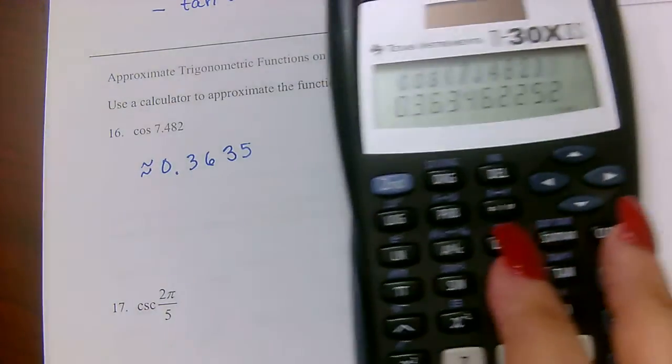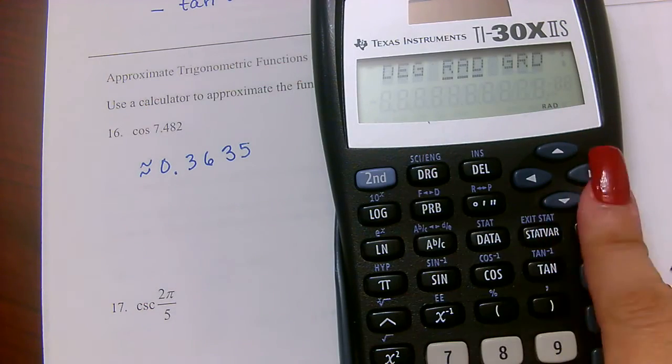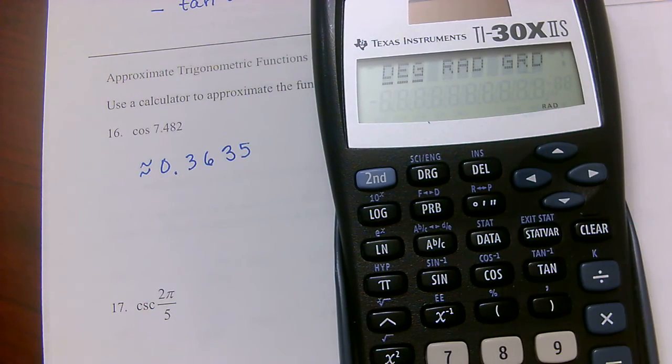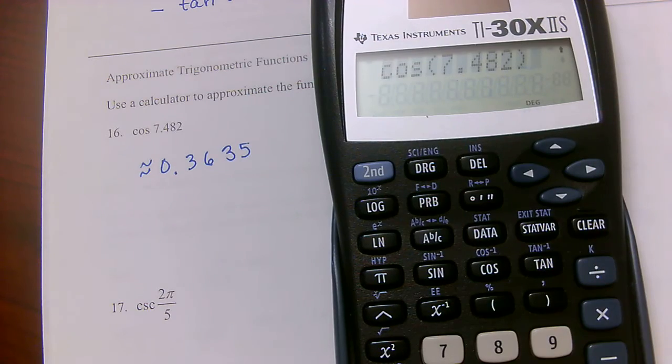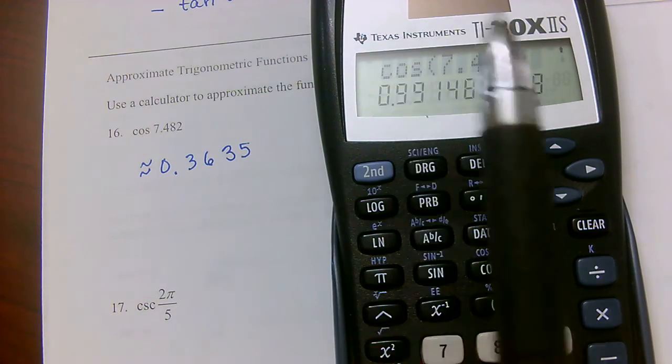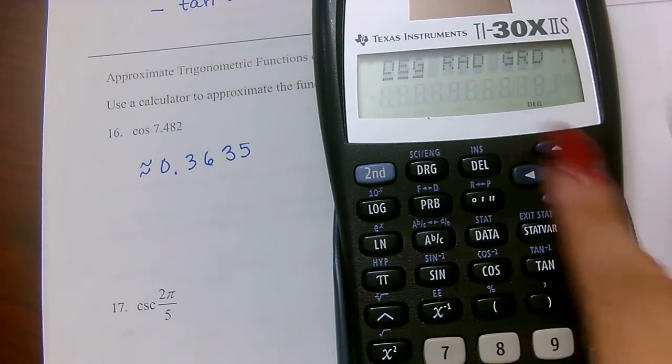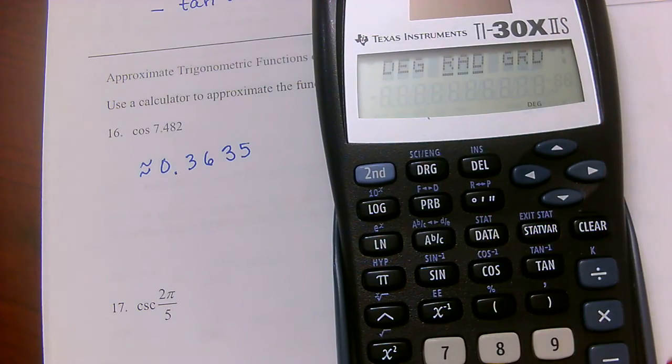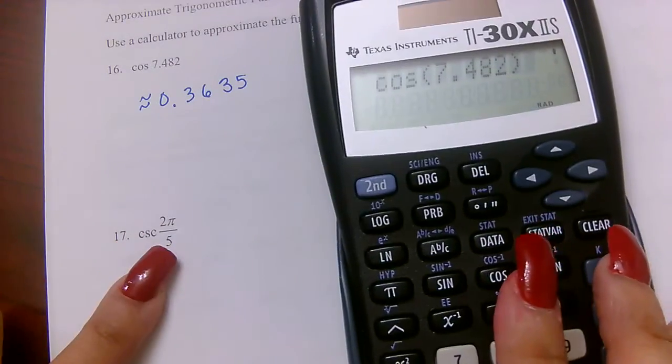Okay, let's see what happens if I had it in the wrong mode. If I kept it in degree mode, notice that this value will be completely different. Okay, so make sure you're in the correct mode. Let me go ahead and change that back to radians. Okay, and then now I'm going to do this one.